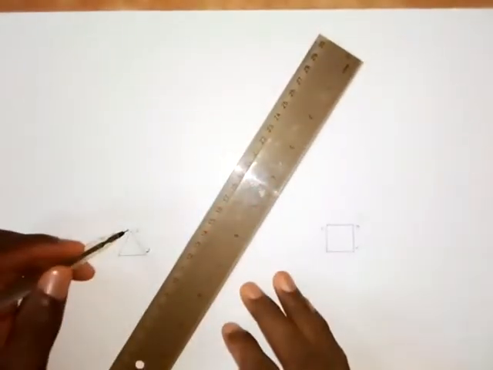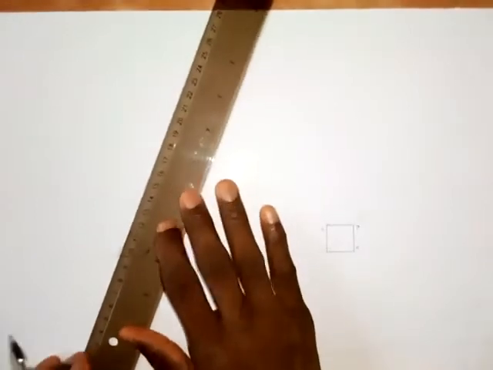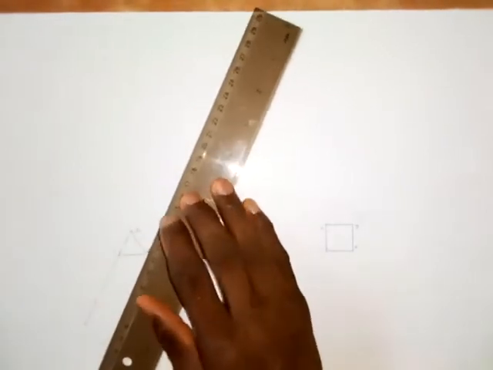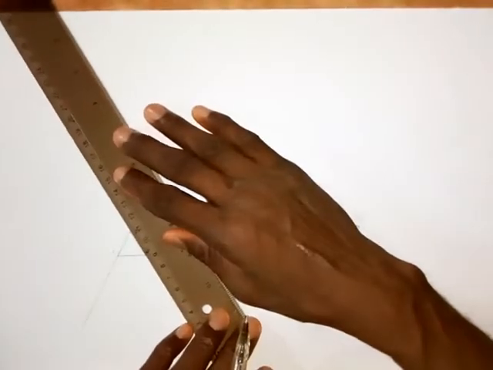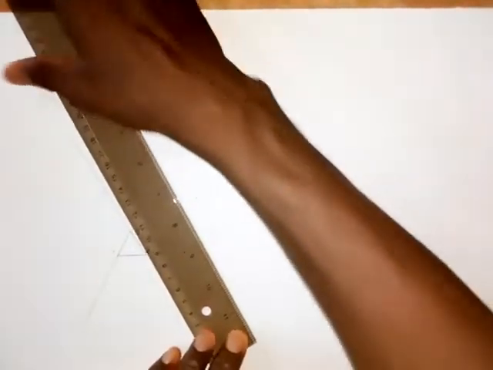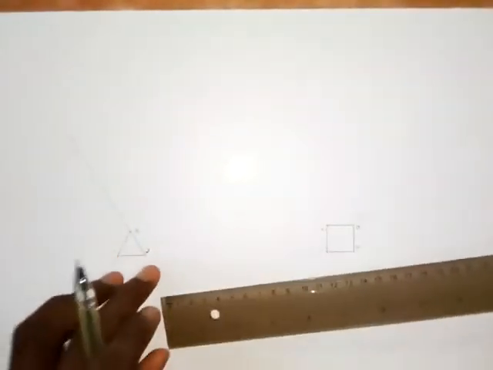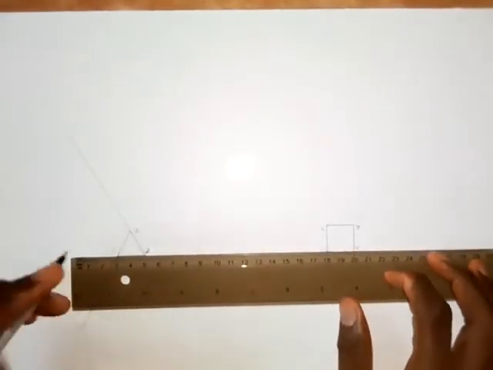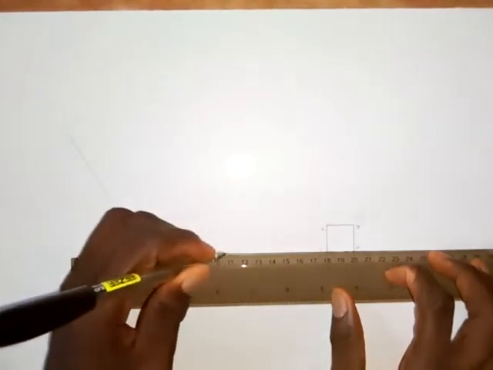After doing this, the next thing that you need to do is to extend the sides. You extend the sides for this side 1 and 2. You extend it in this direction. Extend this line to this point. Then this line 2, 3, it goes in this direction. You extend it like this. Then this line 1 and 3 goes in this direction, so extend it to this side. It goes like this.